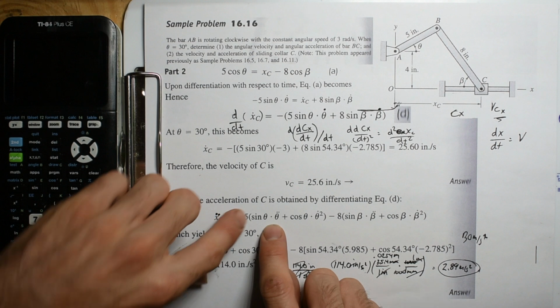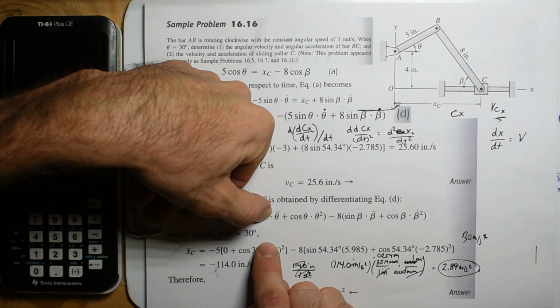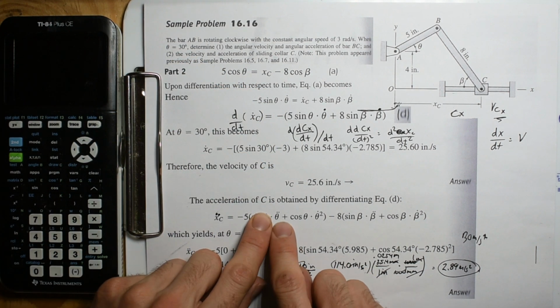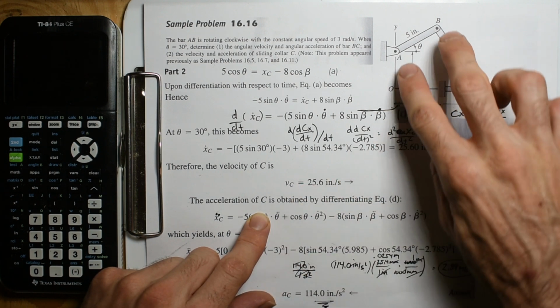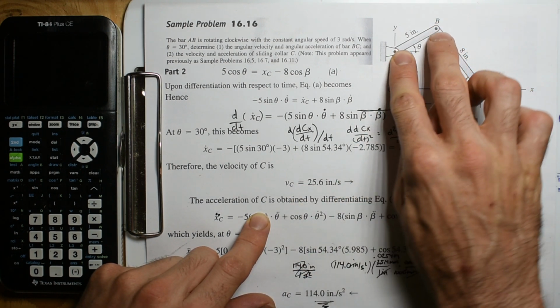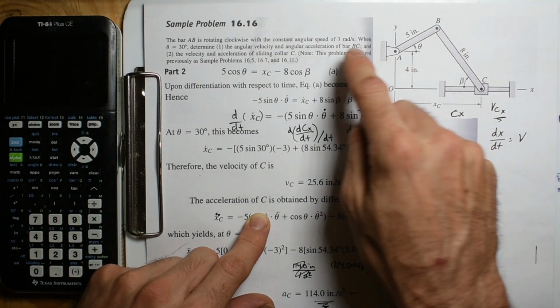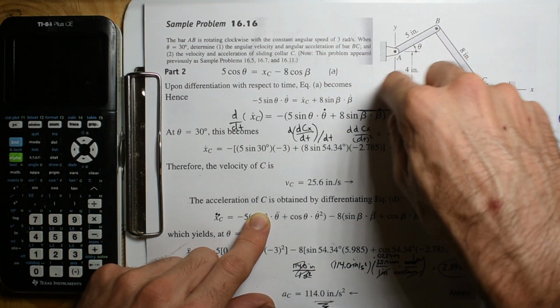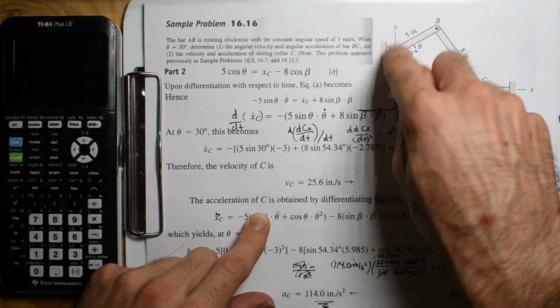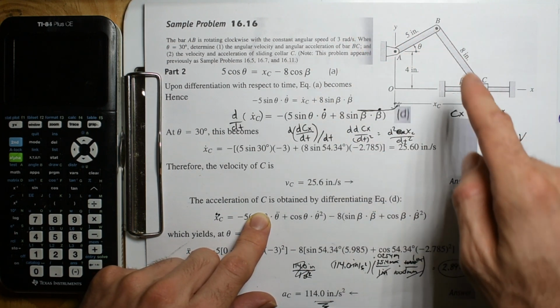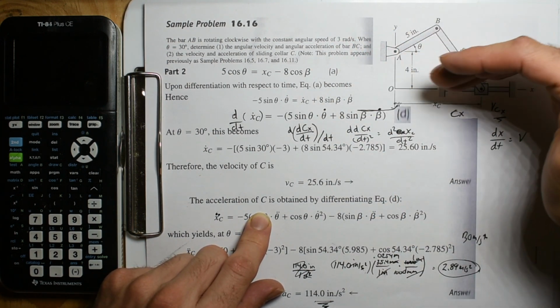But anyway, so we know what the angle is at 30. And again, look at this. We have theta double dot. That's the angular acceleration of bar AB. It doesn't have angular acceleration. It's constant speed. It's like a motor spinning in this one. That's always the kind of problem where you think, this is a constant speed, just think a motor is spinning that one. But this one can do all sorts of things.